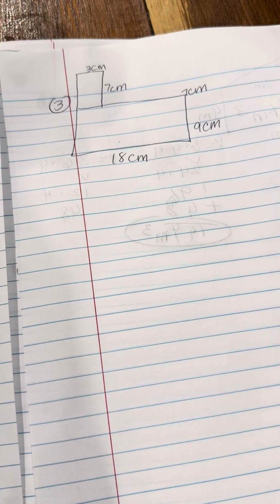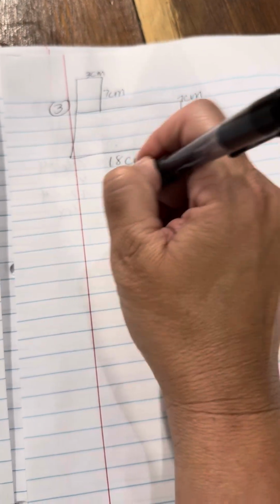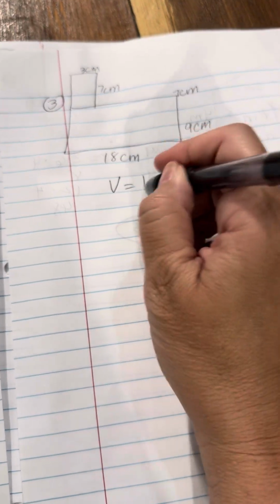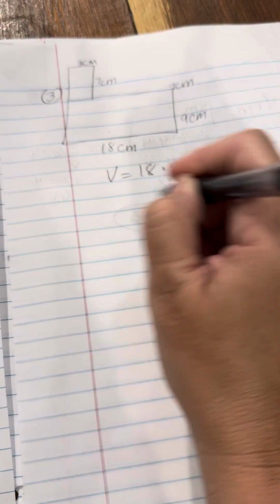Okay. All right, number 3, same thing. This time I have 2 rectangles. I have a rectangle here and I have a rectangle there. Again, sorry, can't draw 3D, so we have to kind of figure it out from your drawings, but I've got length times width times height. So the volume of my bottom piece, 18 times 9 times 7. We know that 9 times 7 is 63.